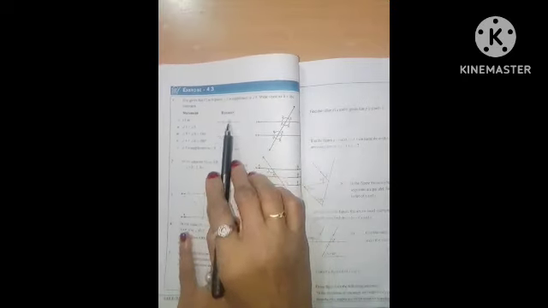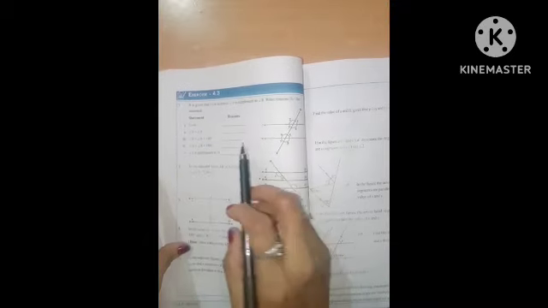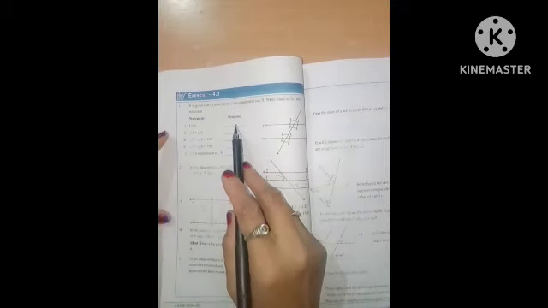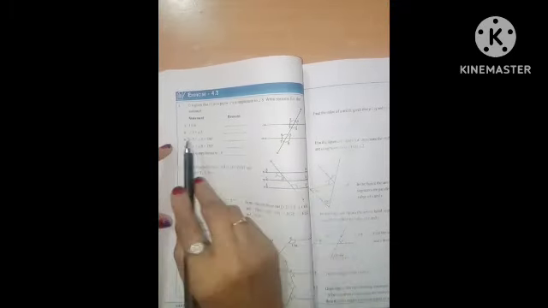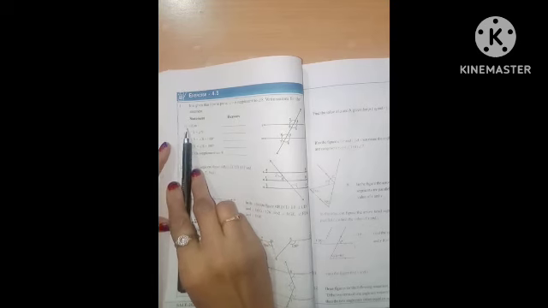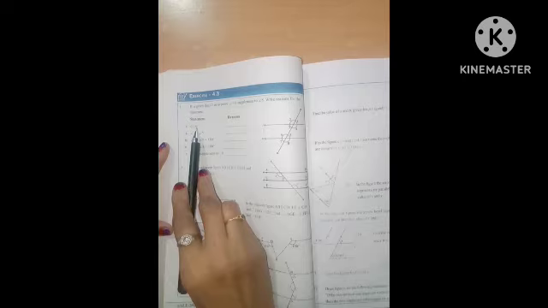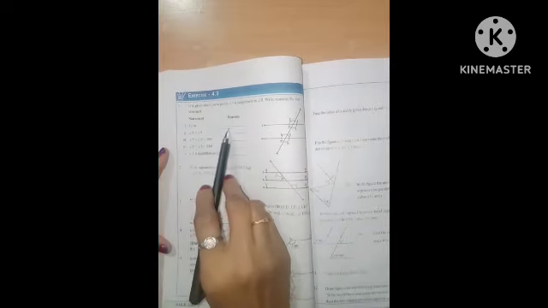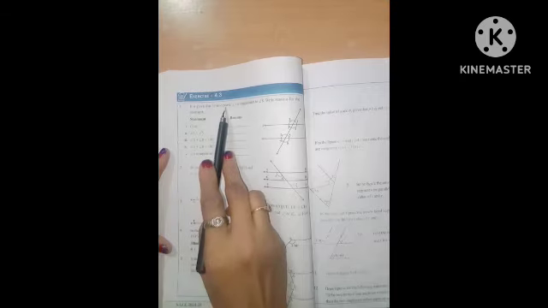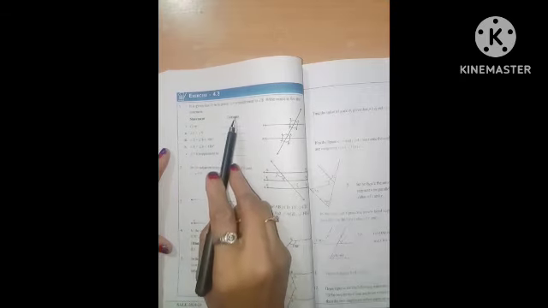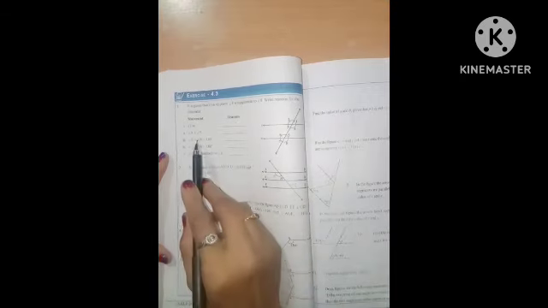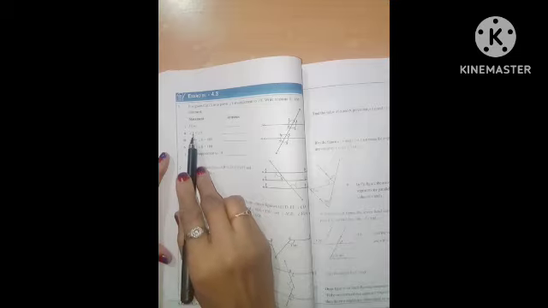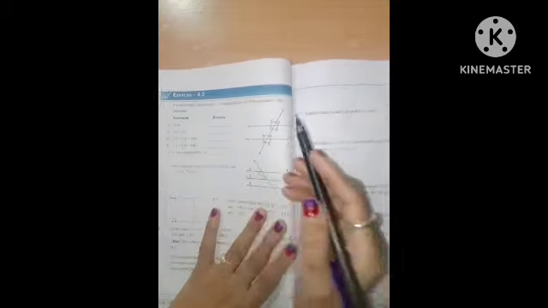So write the reasons one by one. All the statements are given one by one, and you write the reasons. First statement: L is parallel to M. What is the reason? The reason is already given in the problem. That is the reason. And next, the second one: angle 1 is equal to angle 5.